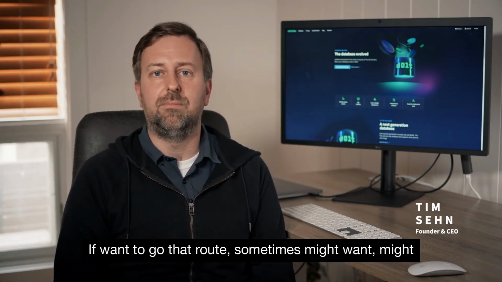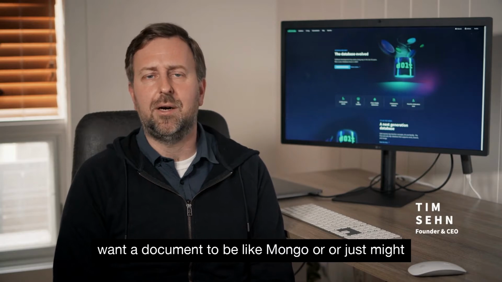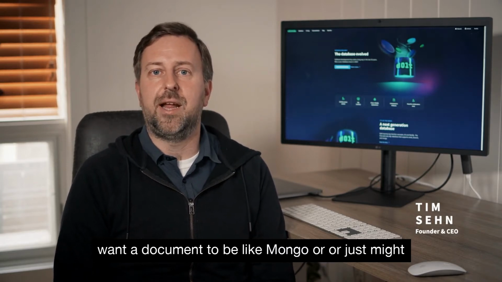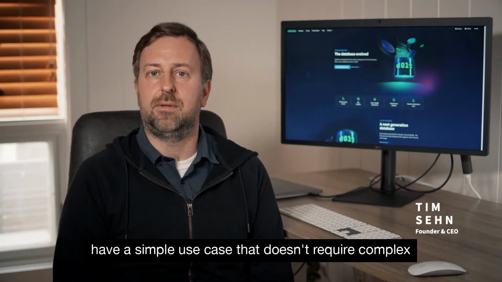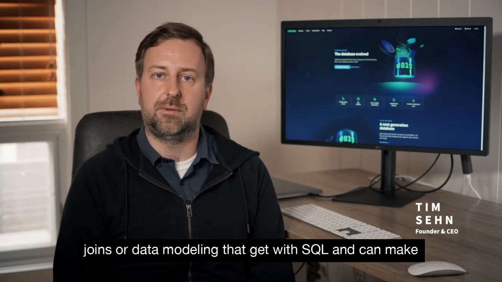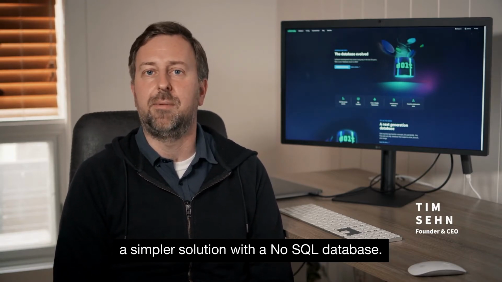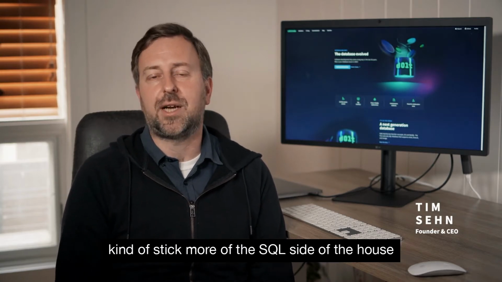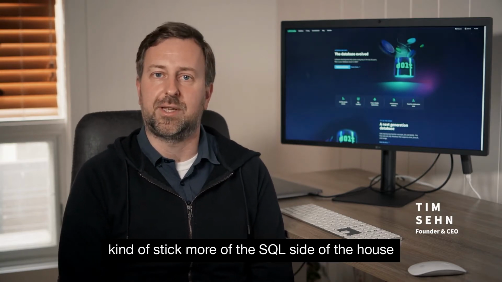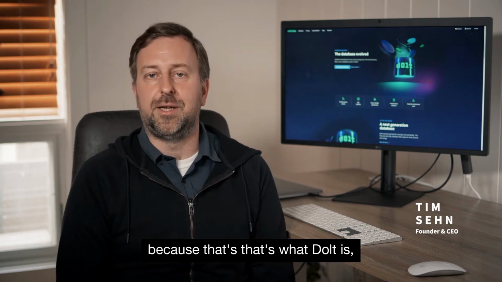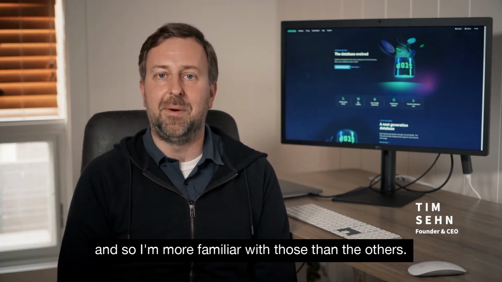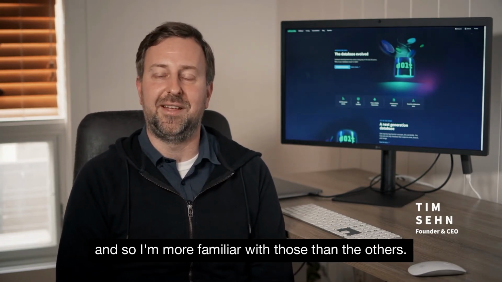Sometimes you might want a document DB like Mongo, or you just might have a simple use case that doesn't require complex joins or data modeling that you get with SQL, and you can make a simpler solution with a NoSQL database. But for the purposes of this conversation, we're going to stick more to the SQL side of the house because that's what Dolt is, and so I'm more familiar with those than the others.